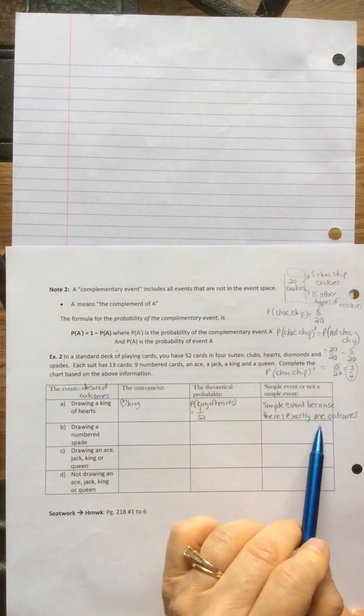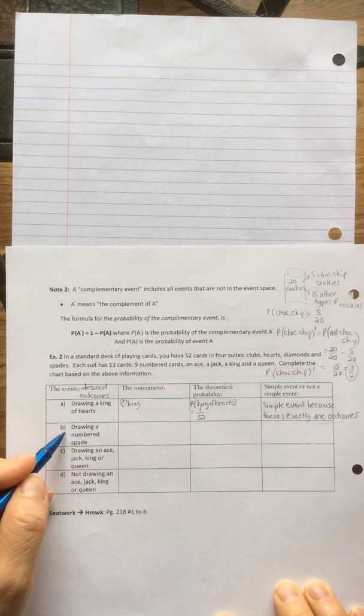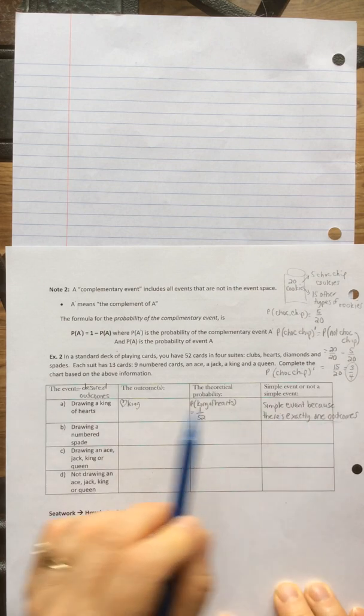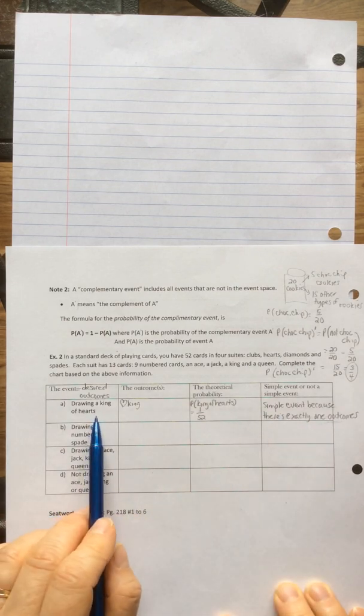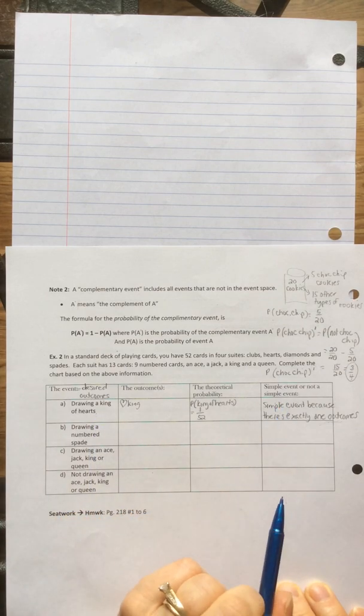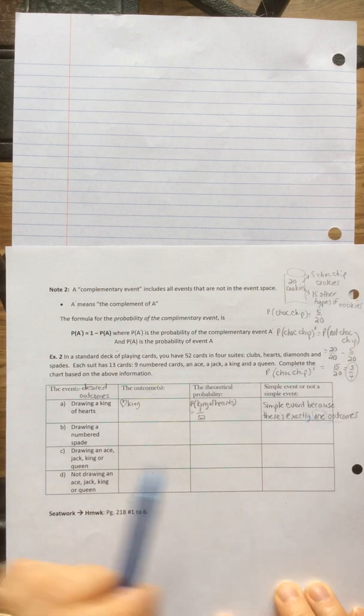Only one thing will satisfy. Basically it's being very specific. So if your event is specific, then chances are it's a simple event. A simple event is just one outcome.